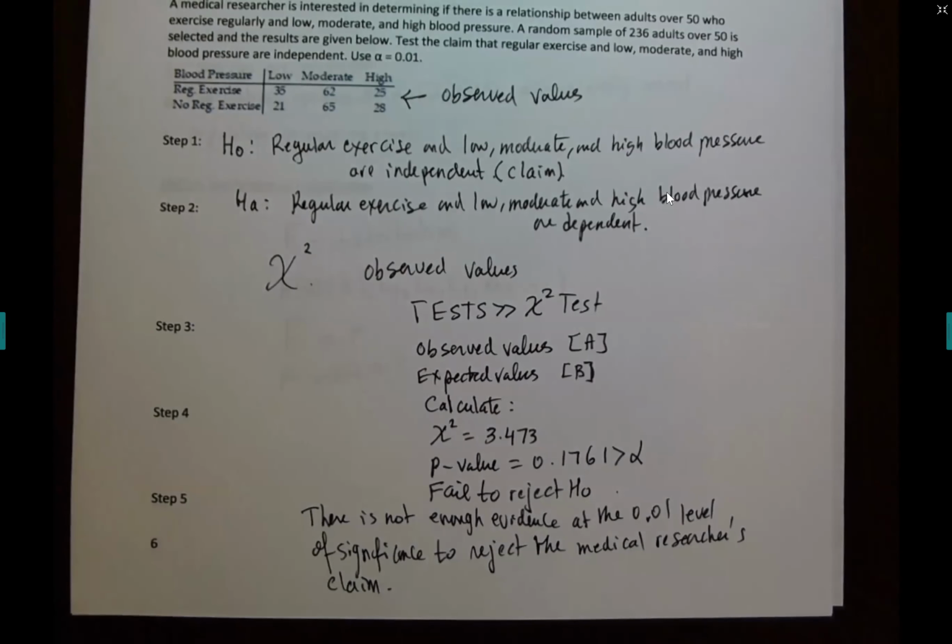Now the second one, you might be, guys, in the homework be asked to find the expected values. So let me show you how to find the expected values without making any effort to use a formula to find the expected values. So here's how we find the expected values. They're already done for you. Watch.